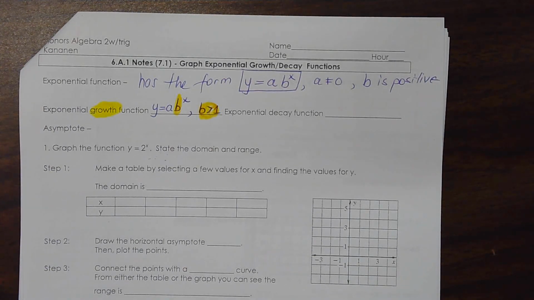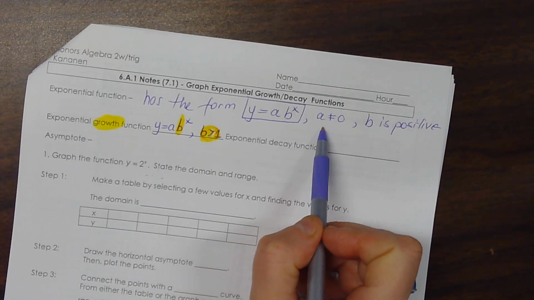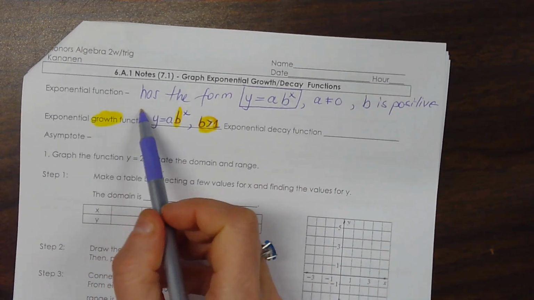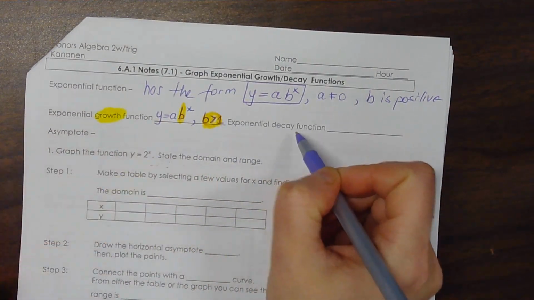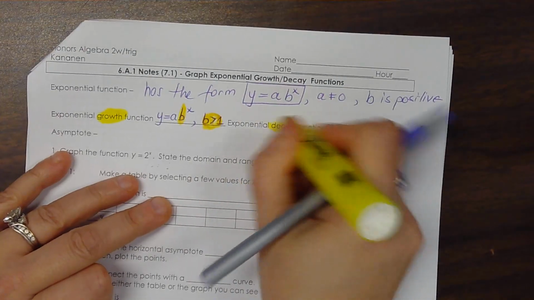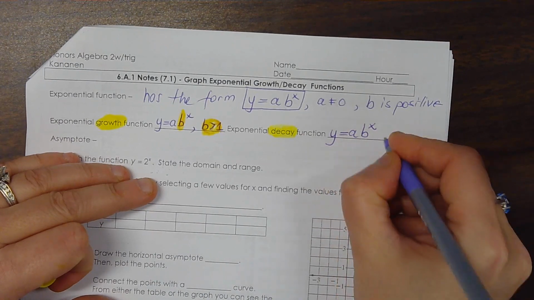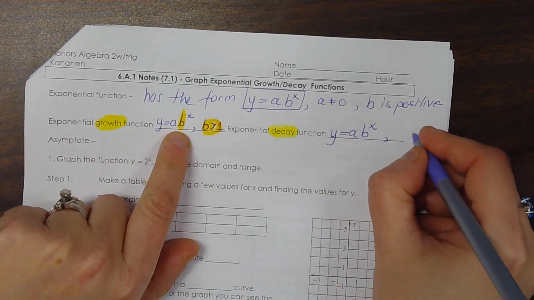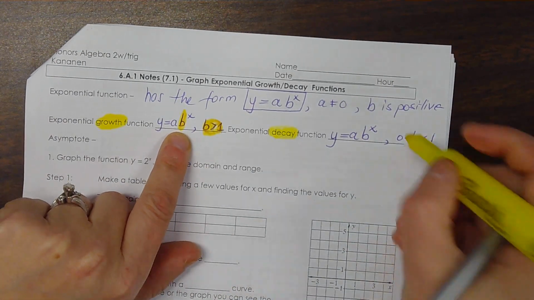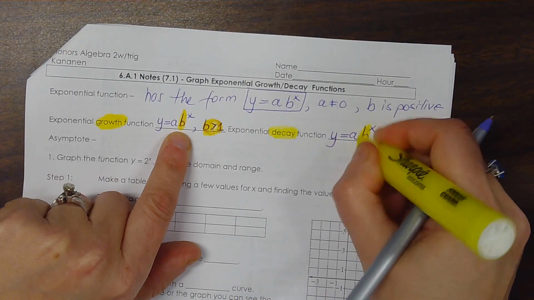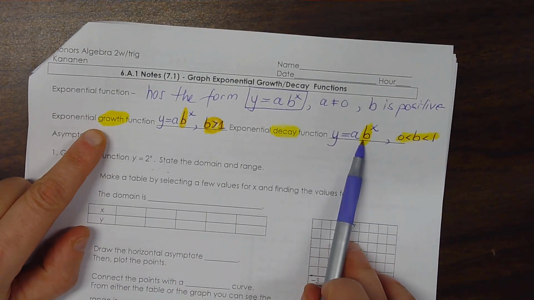So exponential functions are in the form y equals a times b to the x. x cannot be equal to 0 and b is positive. For exponential growth, b has to be greater than 1. And for exponential decay, same equation, y equals a times b to the x, but now b is greater than 0 and less than 1. So b gives you either the growth factor or the decay factor.